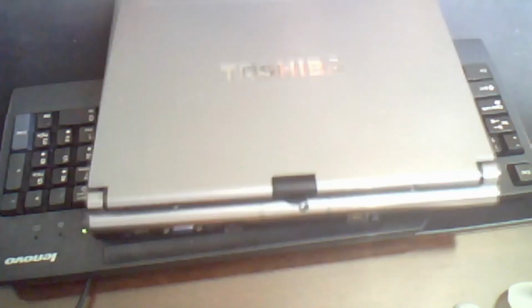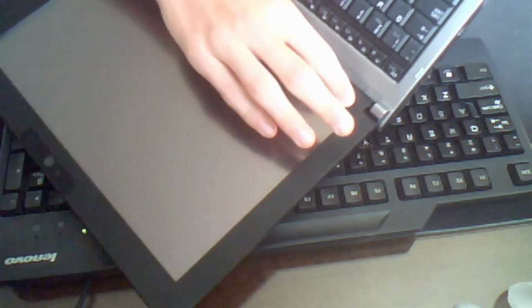So I've got this old laptop here. Okay, I found it in my closet. It's pretty old. So no power. Let's plug it in.